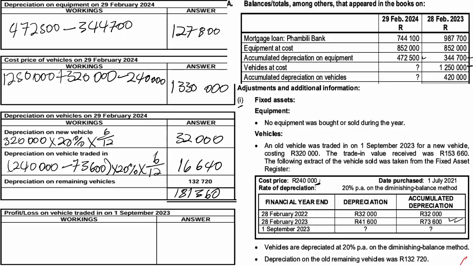And then what about the other question, where we are required to calculate the profit or loss on the vehicle that was traded in. Guys, we need to calculate the carrying value first. So carrying value is the cost price, which is 240,000. We minus the accumulated depreciation at the beginning of the year, 73,600, and then we minus the depreciation during the year of the traded in vehicle, which is 16,640, and then I'm getting a carrying value on my side of 149,760.